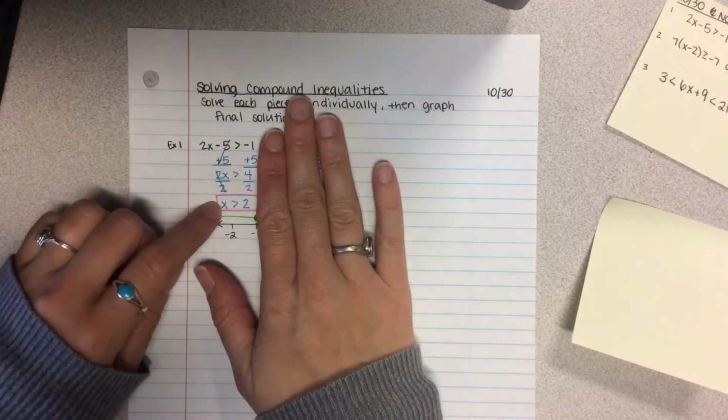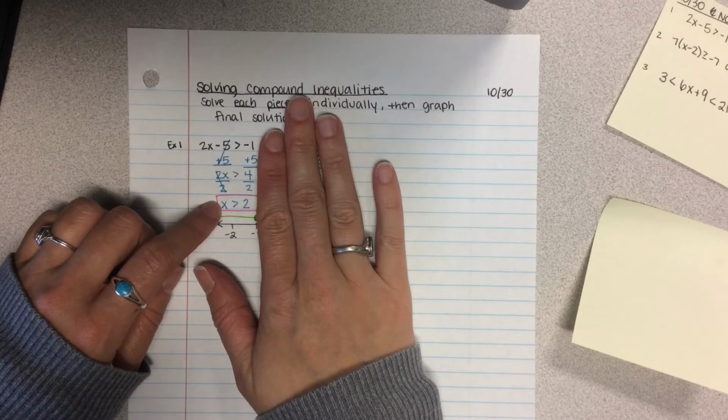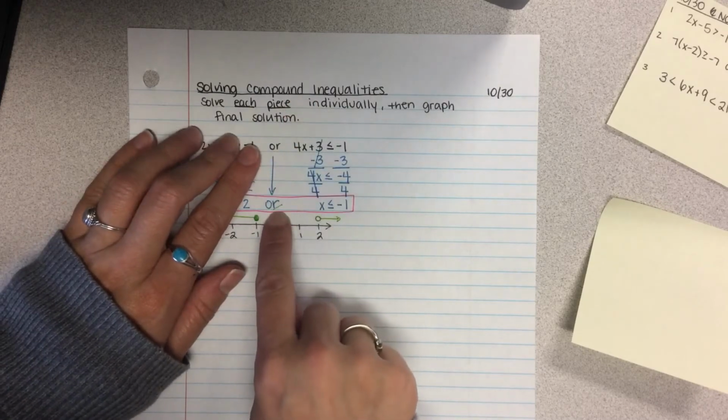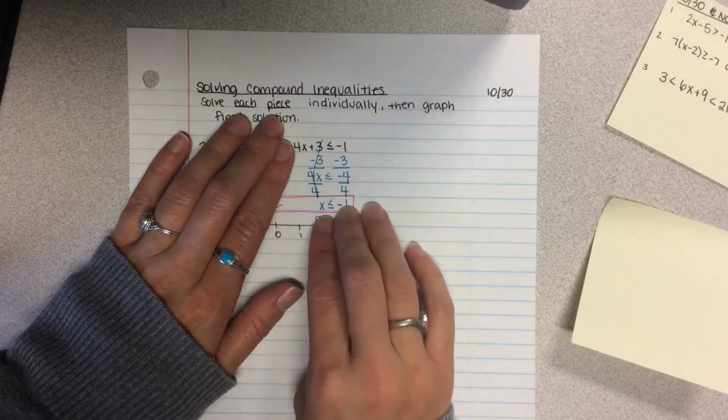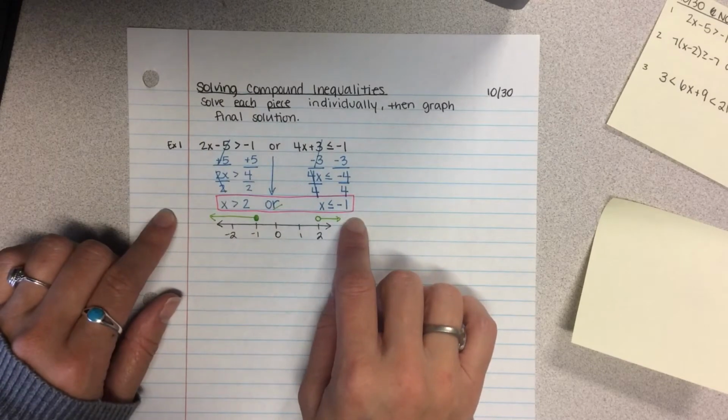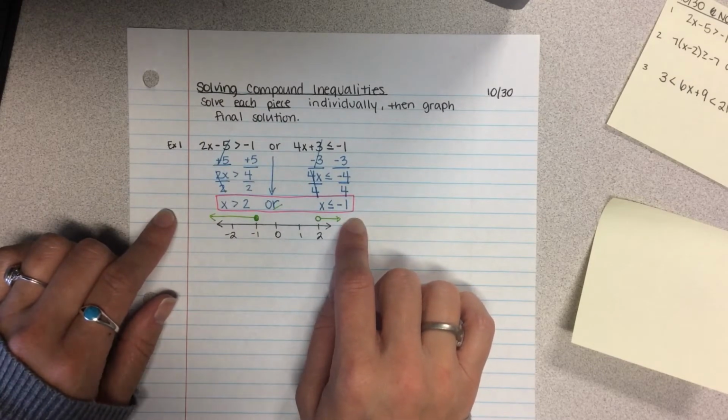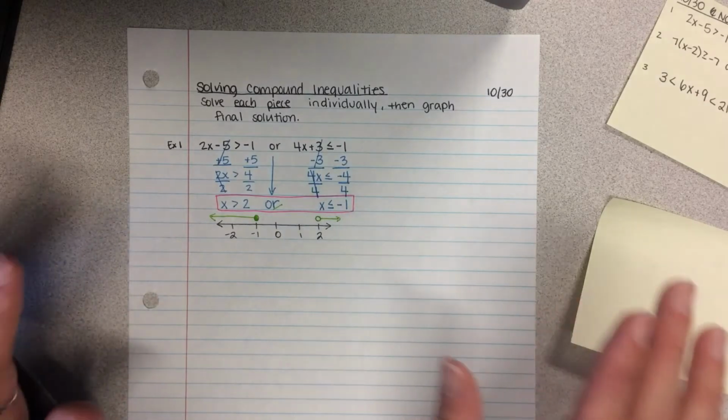So we solved the first inequality, we brought our joining word down, and then we solved the second inequality, and then graphed it just like we did yesterday as a compound inequality. Not terrible.